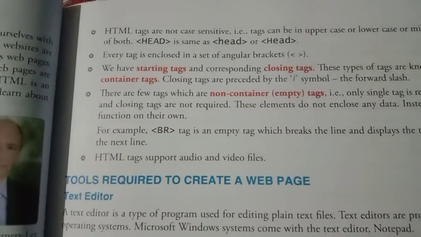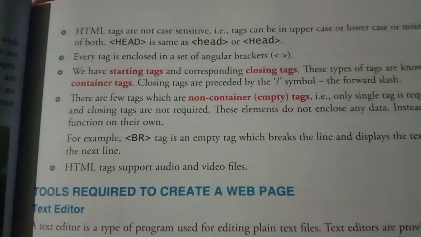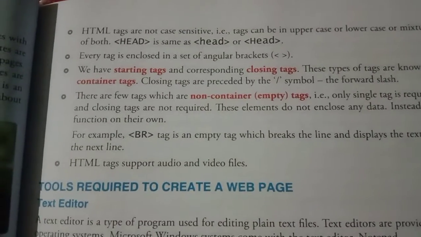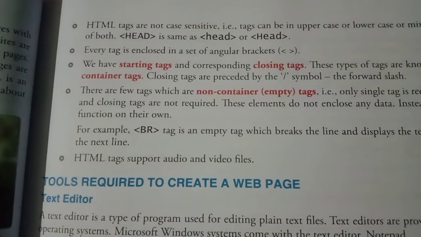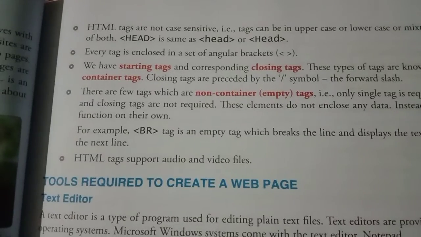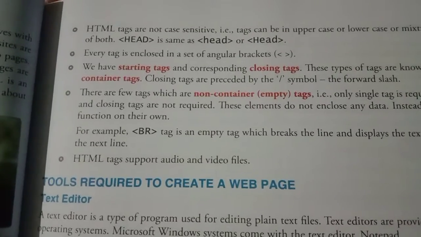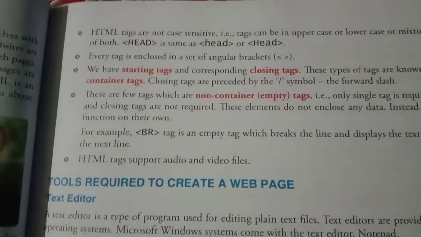HTML is a collection of codes. HTML is a collection of codes and text inserted in a file, which will be displayed on a web page. HTML tells the browser how to display a web page, words and images. All the things are included in HTML.